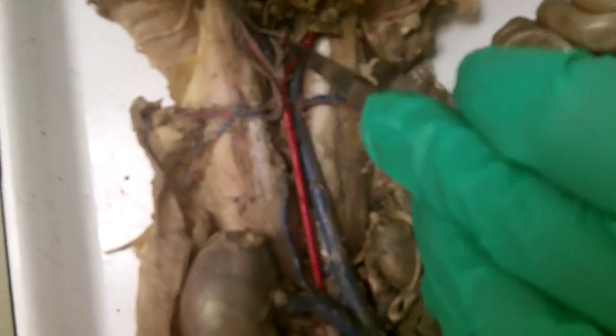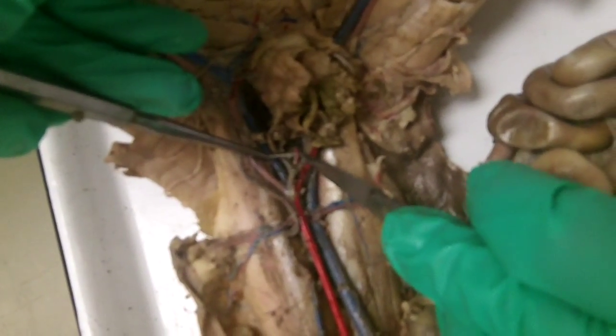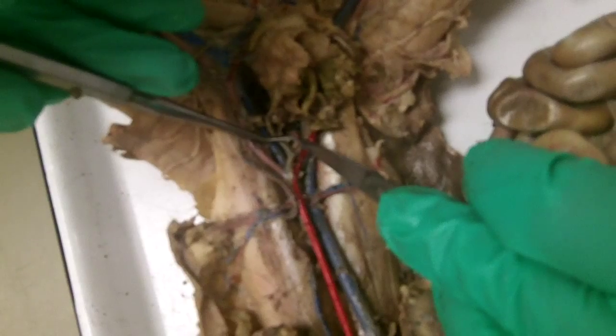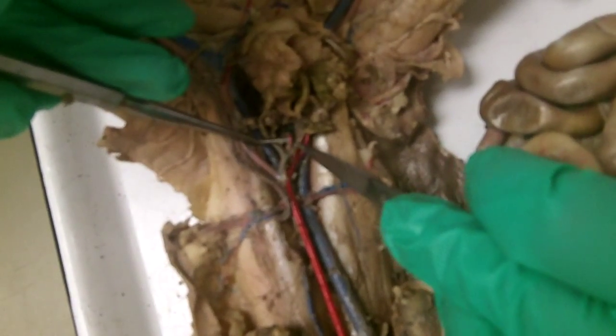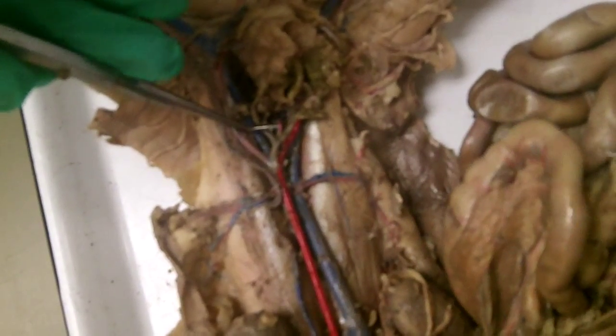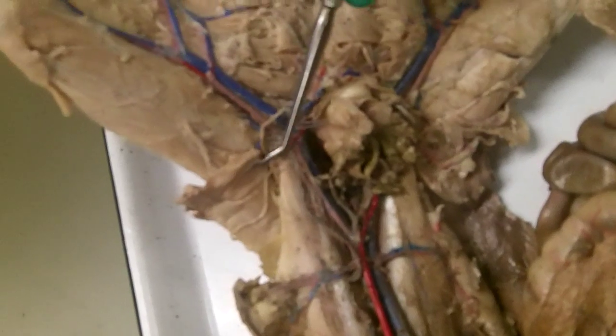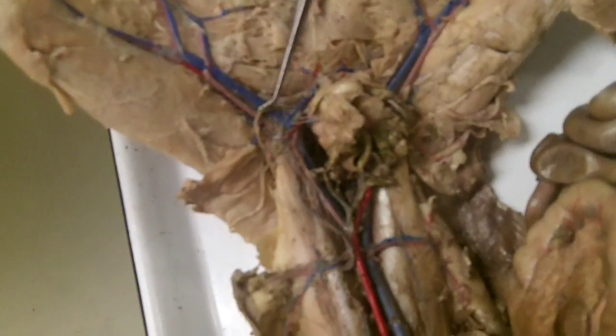But this vessel right here in the middle that you see in red, now you're going to want to back out, Anthony, because there. That's the median sacral artery. And you'll notice the little blue thing that I hooked up along with it, that's the mid-sacral vein along with it.